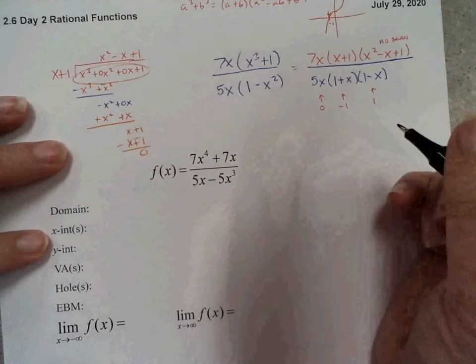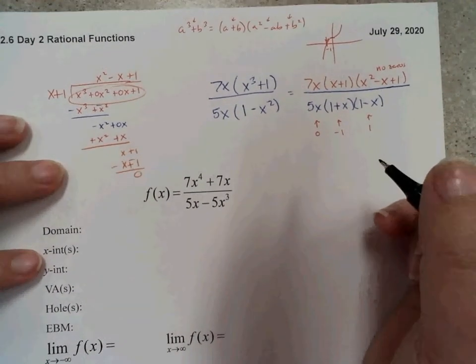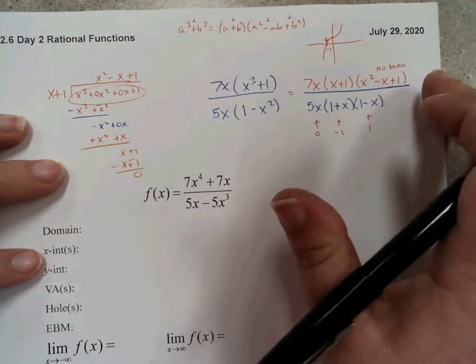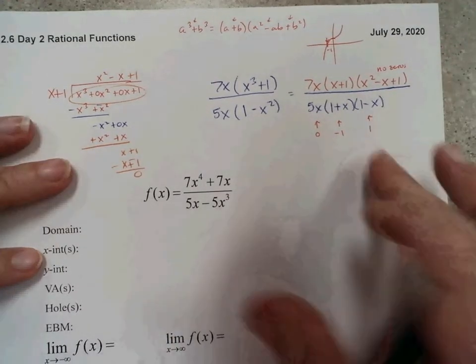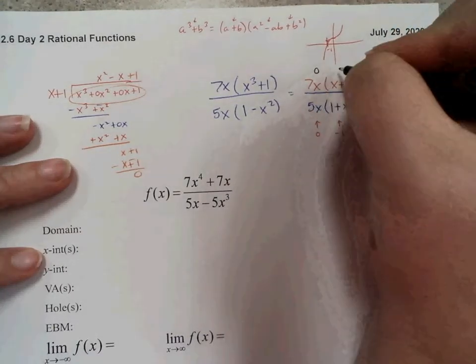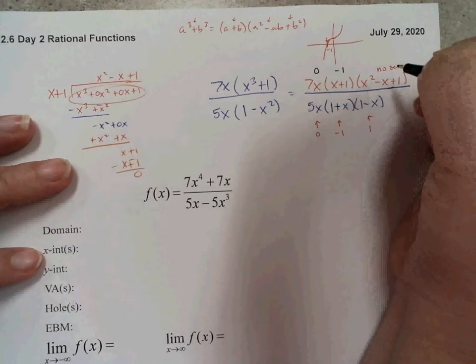Okay, I don't know how much of that you remember, but anyway. If I were to think about where do I have, well, first off, let's look at the denominator, right? 0, negative 1, 1. Numerator, 0, negative 1, no zeros.